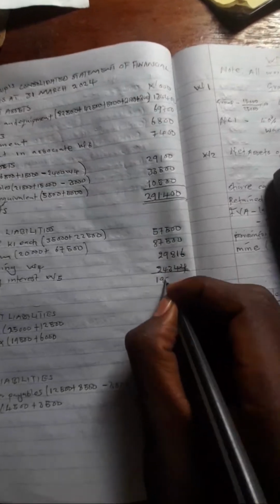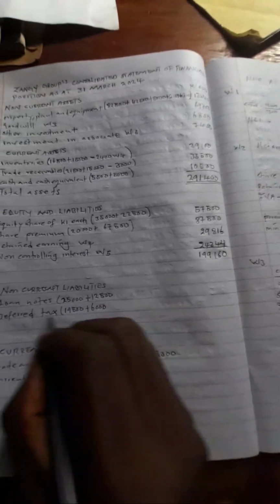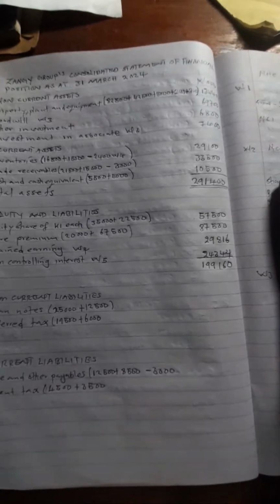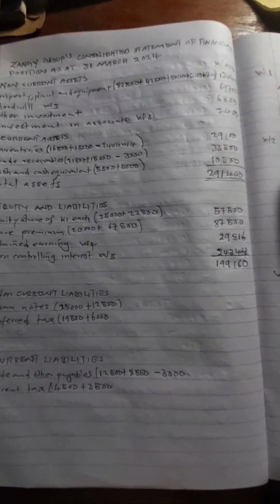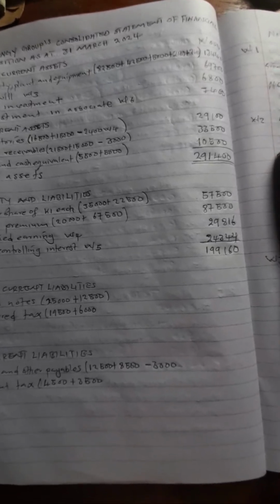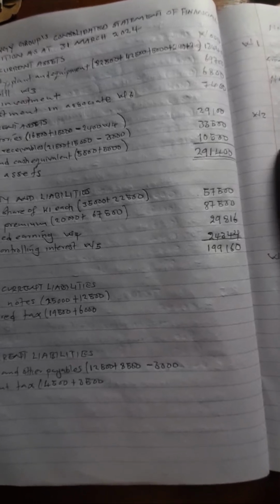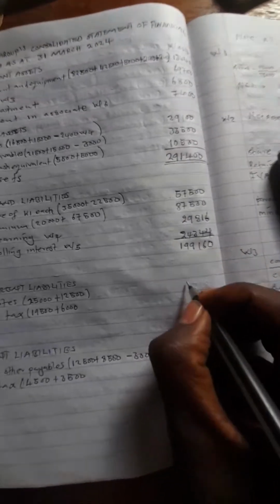I'm getting 199,160 here. Total shares. So here the loans, there was nothing there, so we just simply pick it up and say 25,000 plus 12,500, which is 37,500.